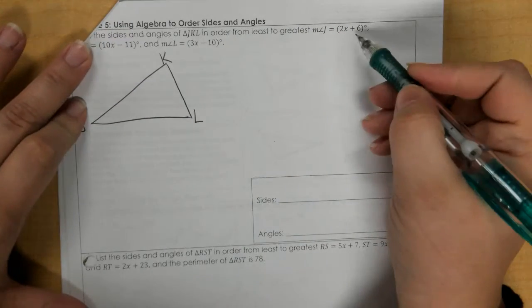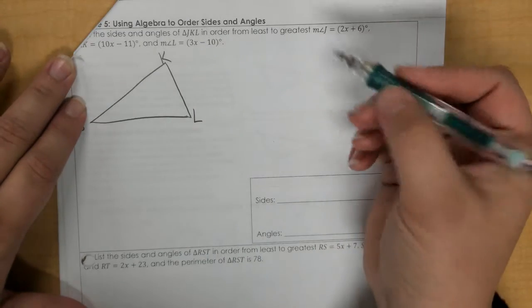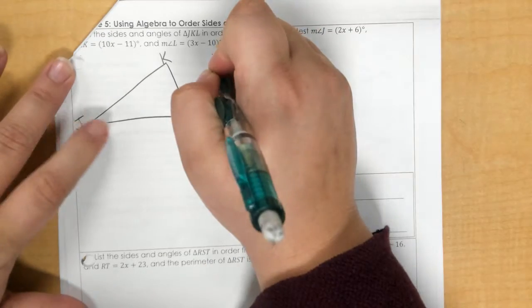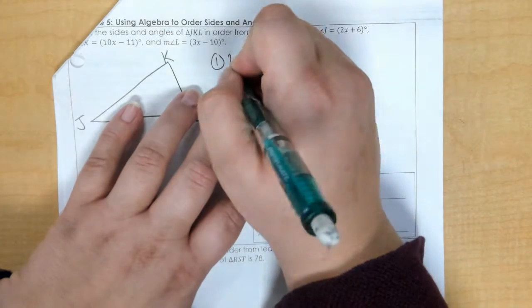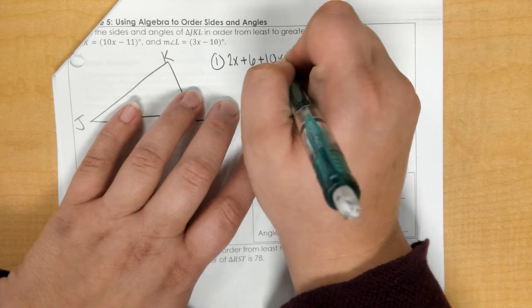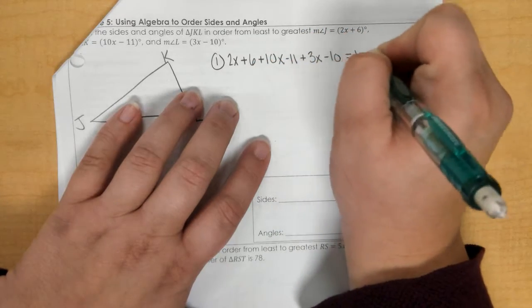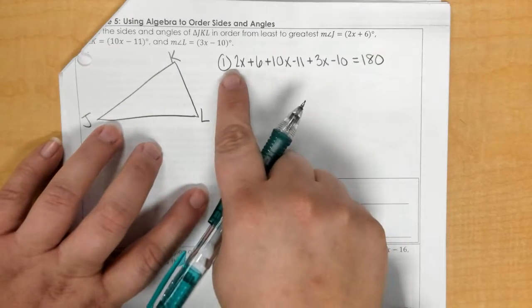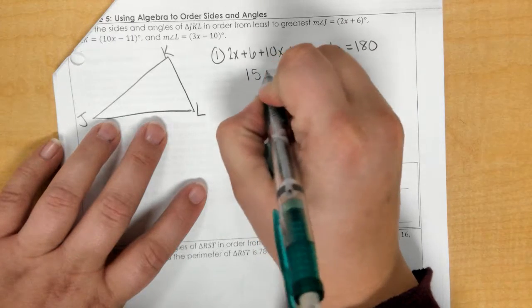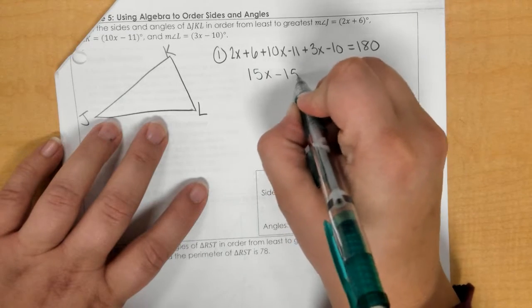Now, since we know all the expressions here for the angle measures, if we add all those together in a triangle, it should equal 180. So that's the first step, to set up our equation to find x. If we combine like terms, 2x, 10x, and 3x, we should get 15x. And then 6 minus 11 minus 10 gives me negative 15.